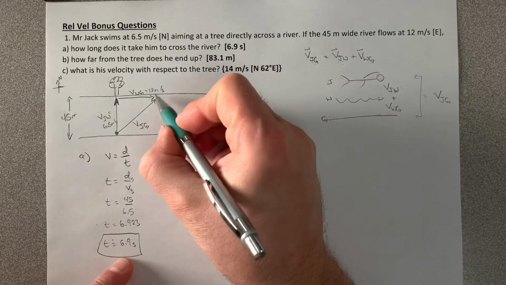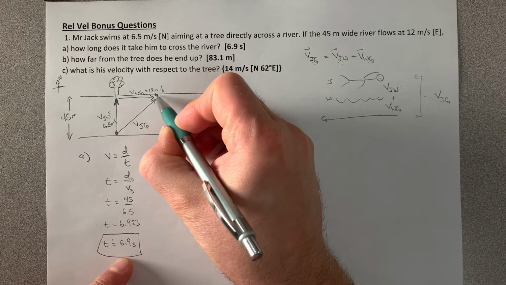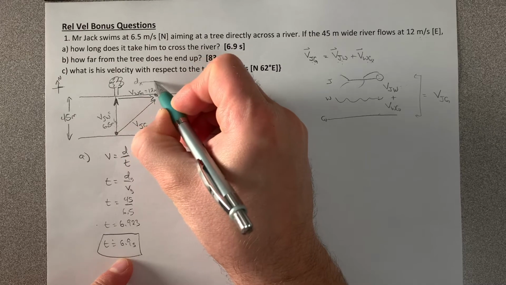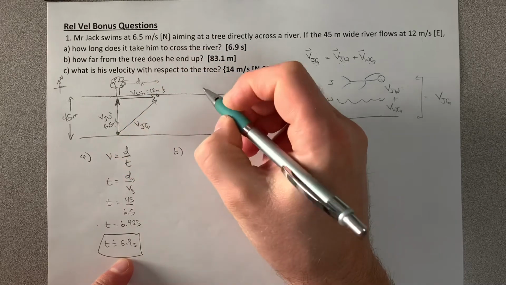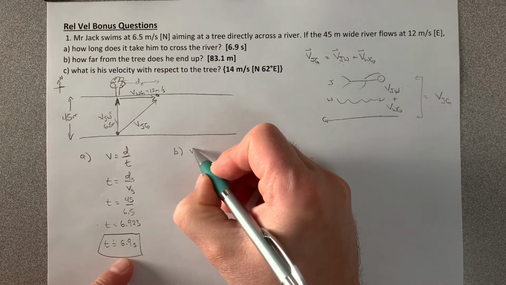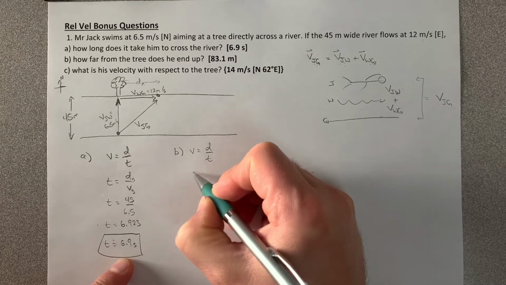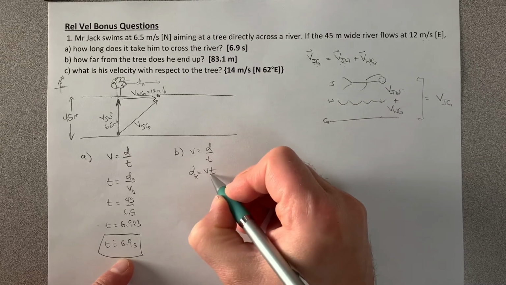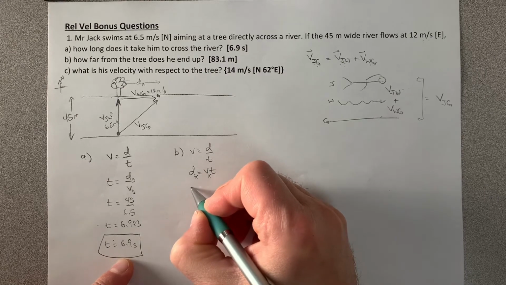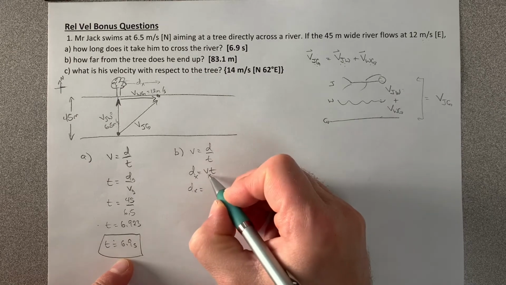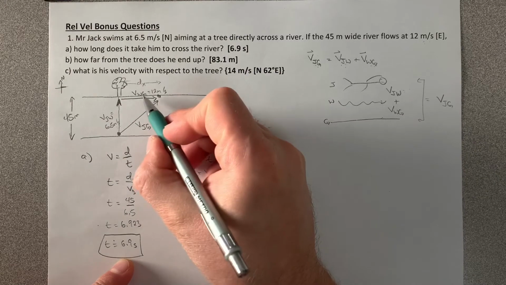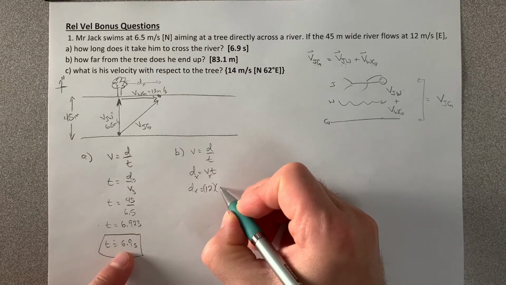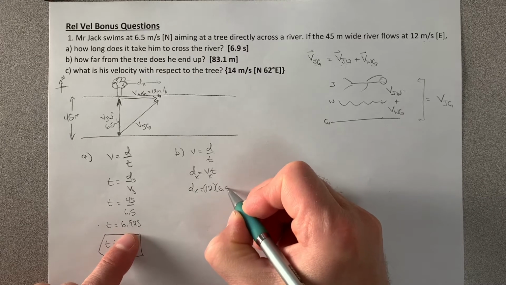Okay, so how far from the tree does he end up? He ends up somewhere over here. What is this distance? Again, you can think of it like, what is dx? Okay, so v is d over t. You could say d is v times t. In this case, again, it's the x direction, which means I need an x direction velocity. Velocity in the x direction is water to ground. It's 12.